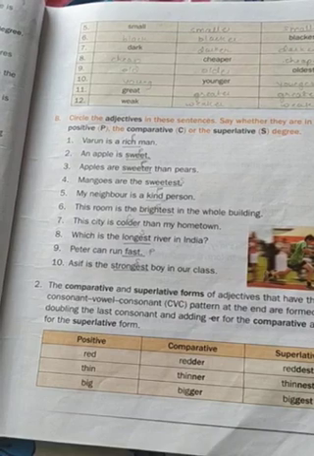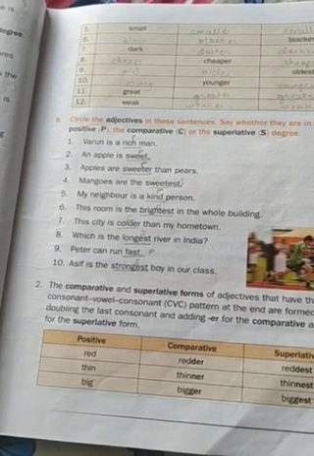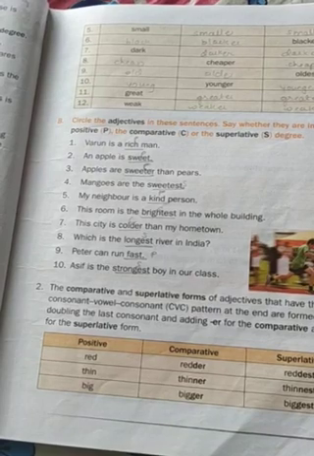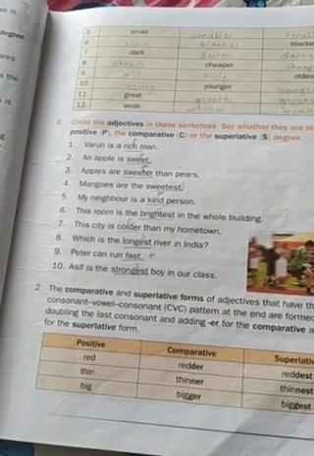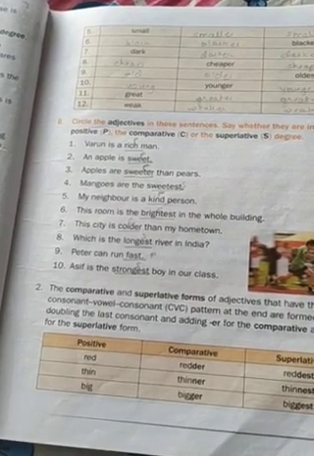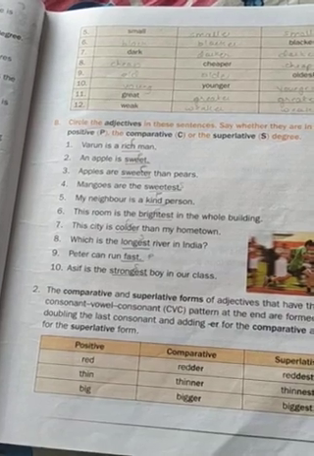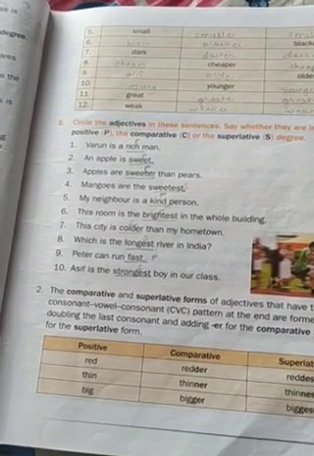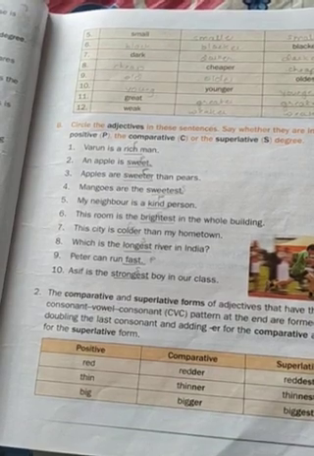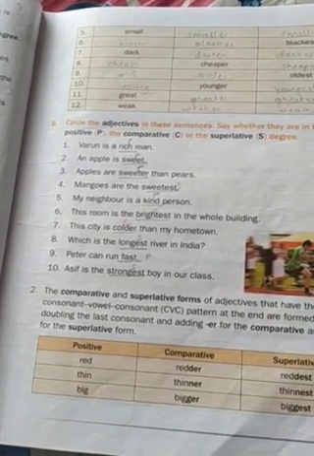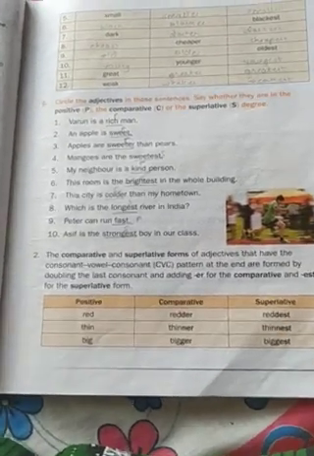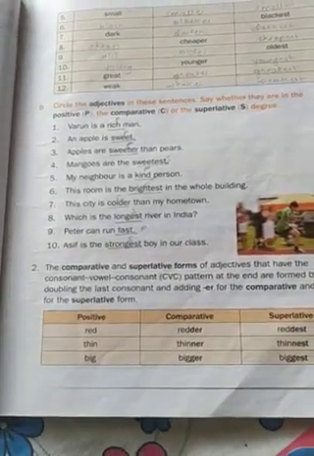Which is the longest river in India? est, longest, it means it is superlative. Peter can run fast. Fast is a simple adjective, it is positive. And last, Asif is the strongest boy in our class. Strongest, est is there, it means it is superlative. So have you understood? Very good. Now here we'll see rule number 2.